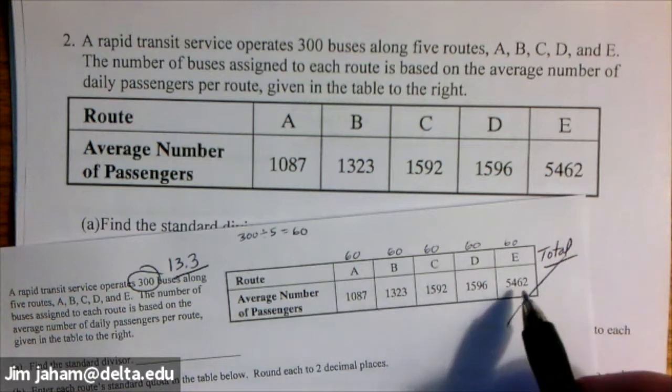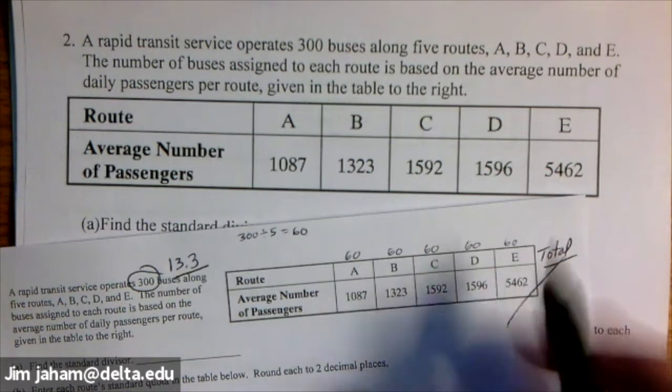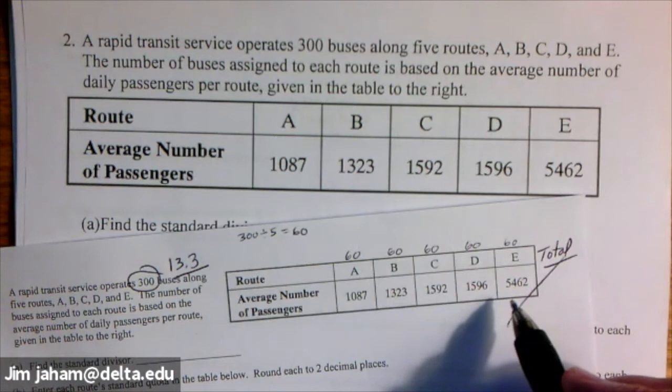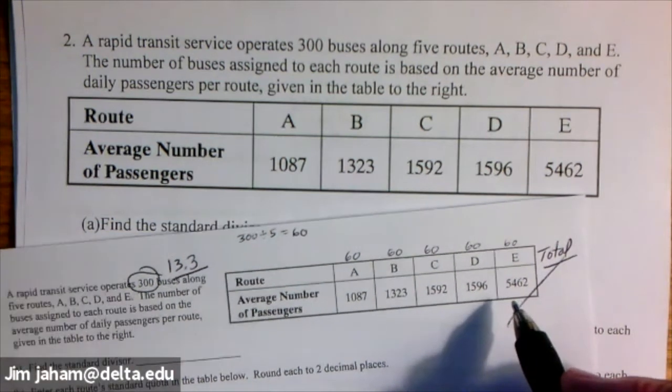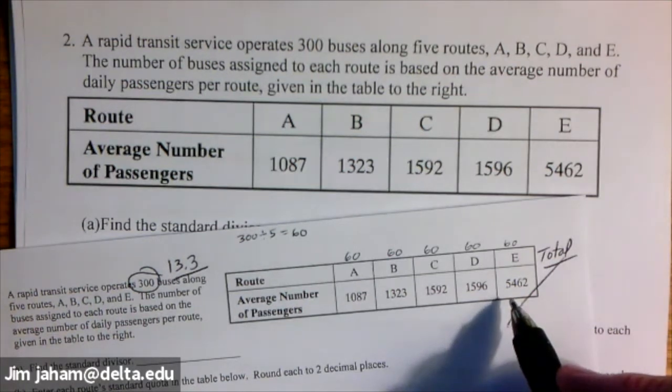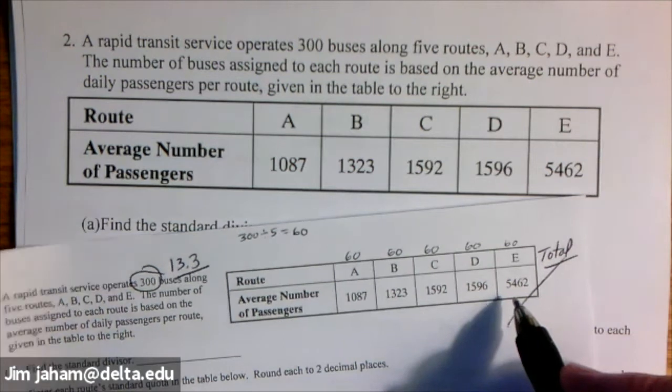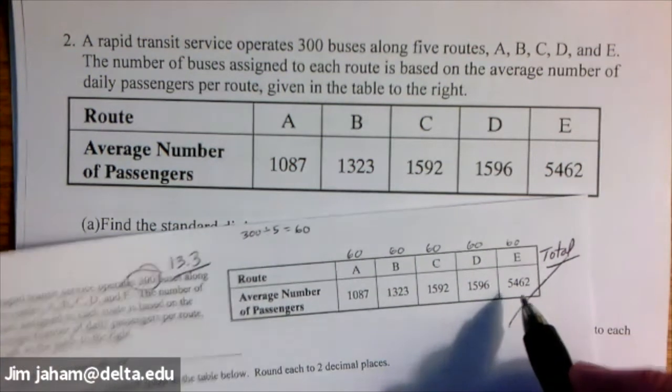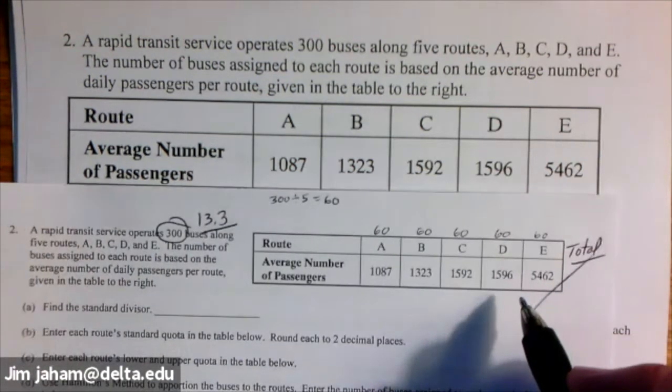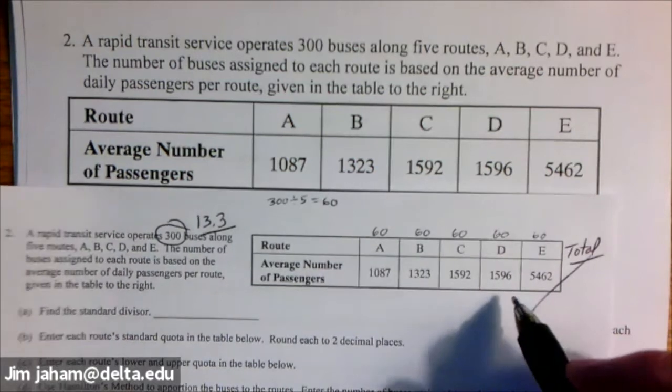More buses should be devoted to this route over here. Otherwise, people are just going to be standing at the bus stop. The bus will come by, it'll be full, and people won't be able to get on the bus. However, if you had more buses, then the buses on the route would not be as populated and you could get a ride.